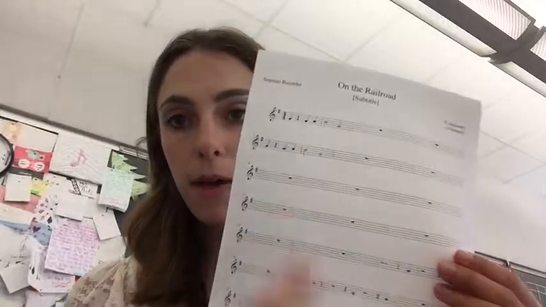For size accommodations, instead of just blowing up the size of the music, I actually consider size in terms of visibility on the page. So I take my choral music for my students who struggle with visual or cognitive impairments, and I separate them out so that there is just one part on the page, much like how a band score would read, except for a choral score.